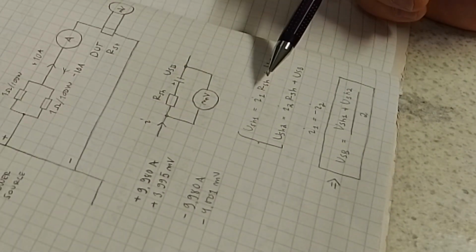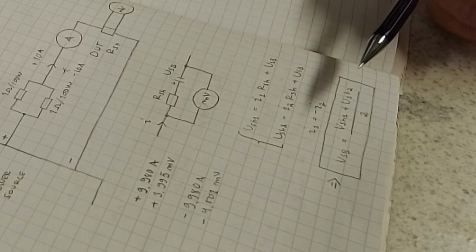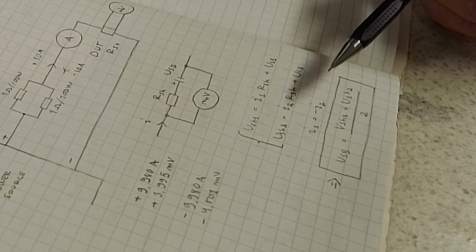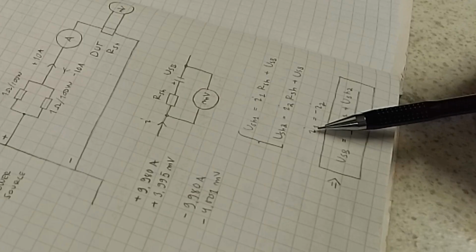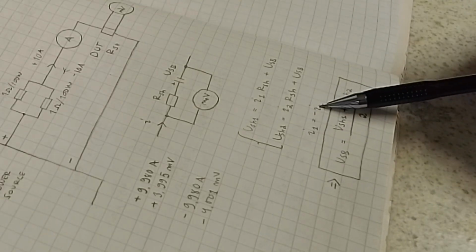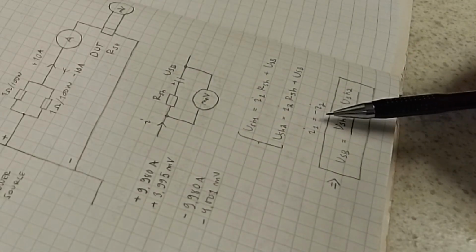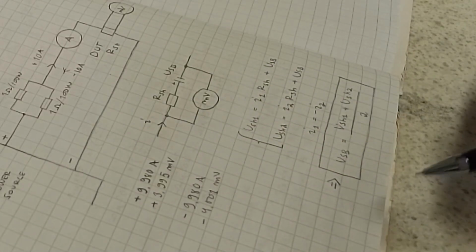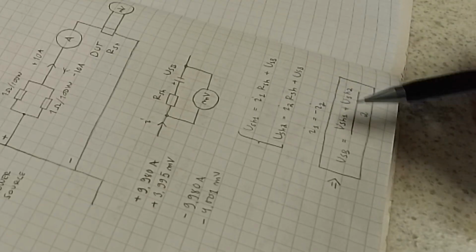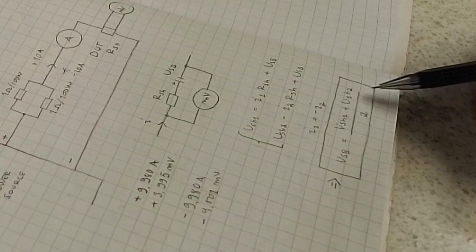We can write down a pair of equations, this one and this one, and make the assumption that those currents are equal but in opposite direction. So then I1 is equal to minus I2. Based on that, we can derive this end equation.